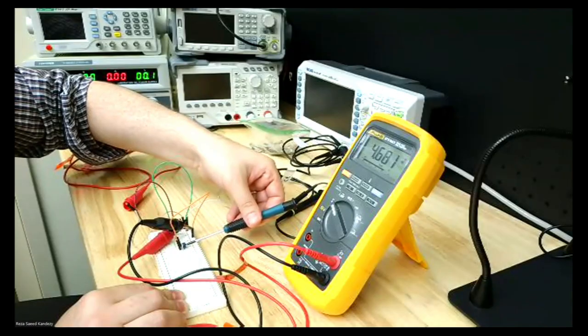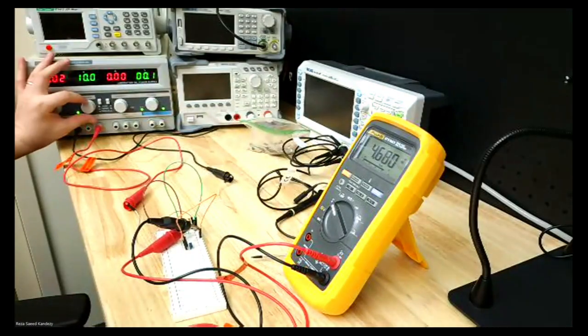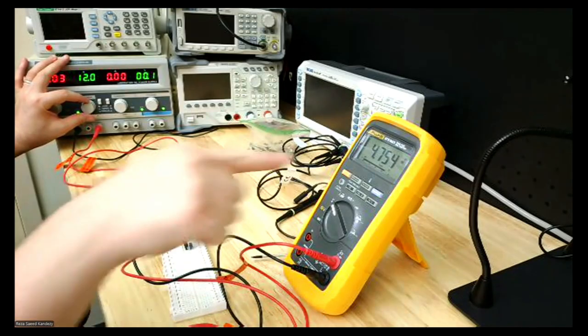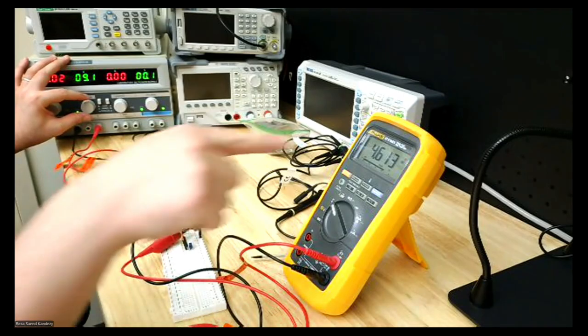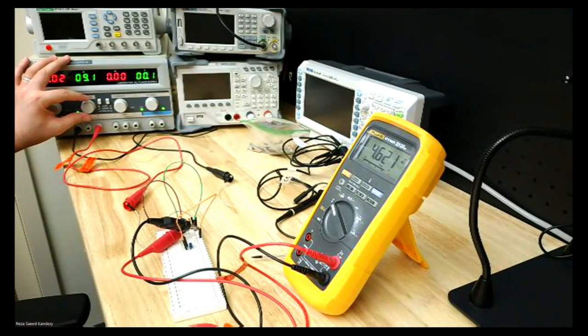Now, I'm going to change the voltage source. For example, I'm going to go to 12. And you still see it's around 4.7. It's a little bit higher than before, but it's still around 4.7. So it's pretty much regulated. And if I go lower than 10, like 9, it's still 4.6. So the voltage regulation works pretty well. Now let's go back to 10 again.